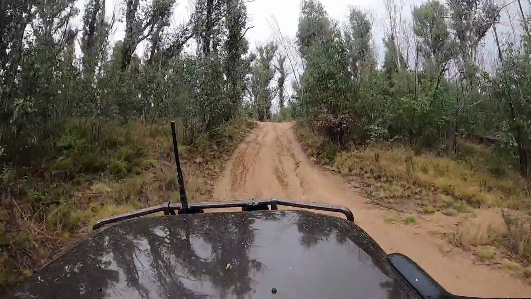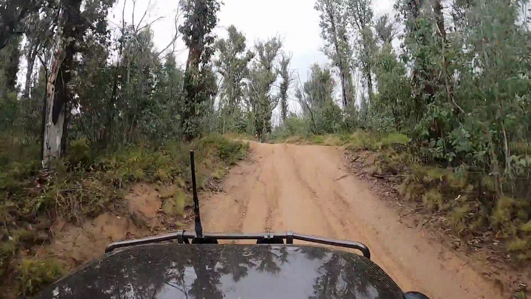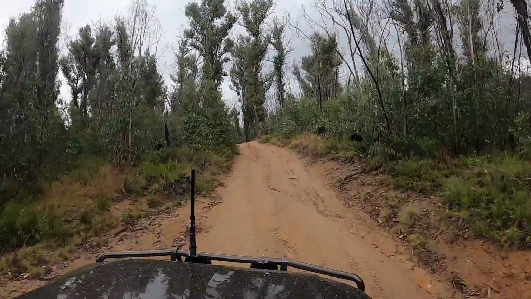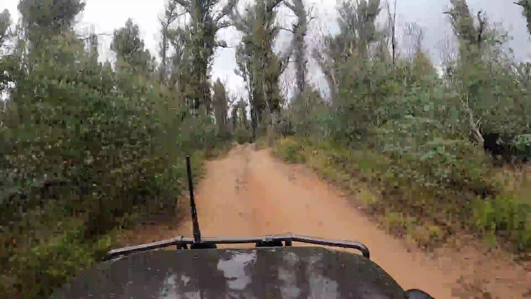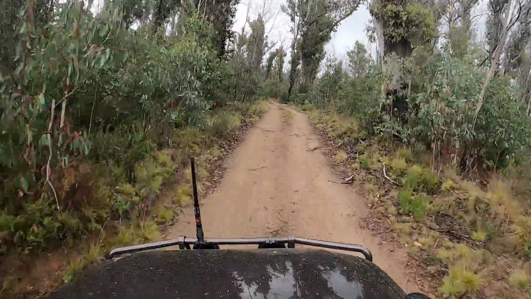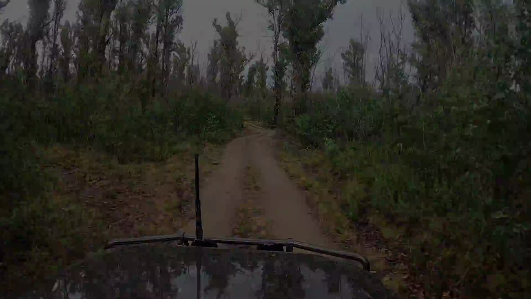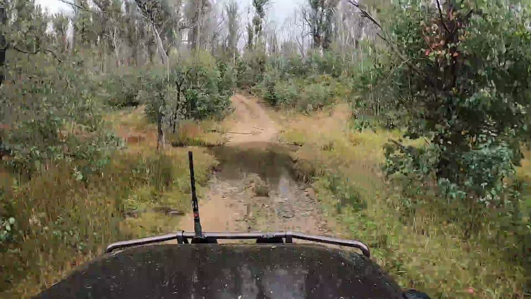So our plan from here is to follow the Buckwong track up to the Mt Hope Road, and then take that across up to the Mount Anderson Road, up to Mount Anderson, and then up to Mt Gibbo. We're not really sure what the weather was going to be like. That was probably our biggest concern, and we always figured we would just play that by ear today and see how things panned out.